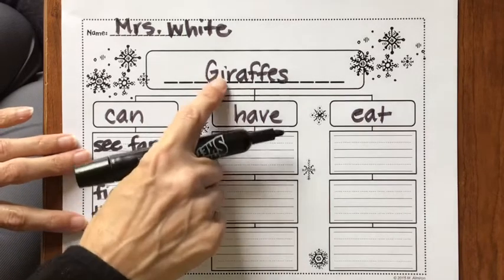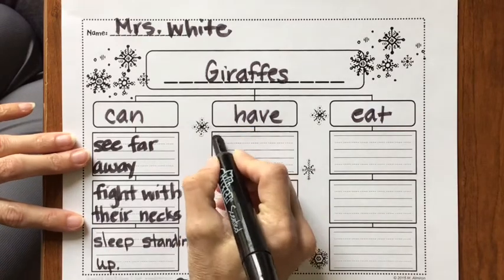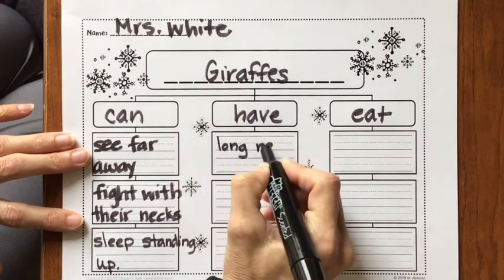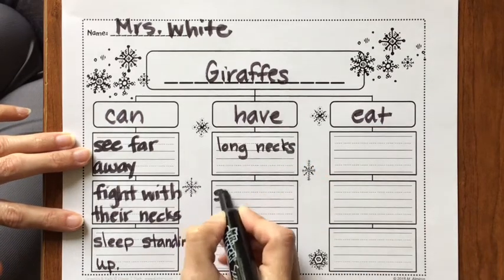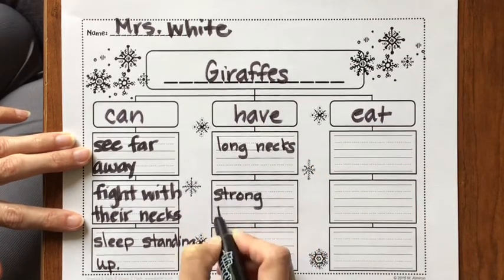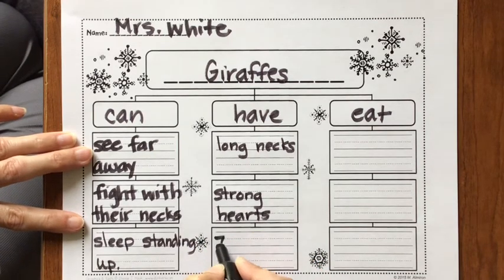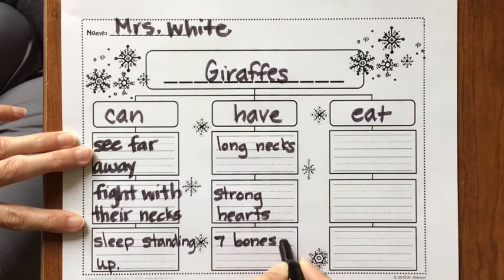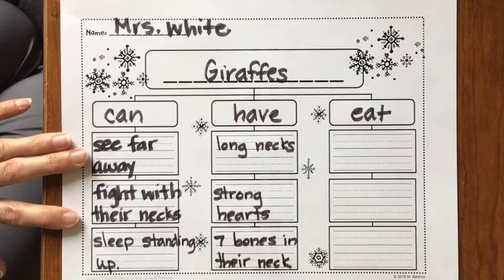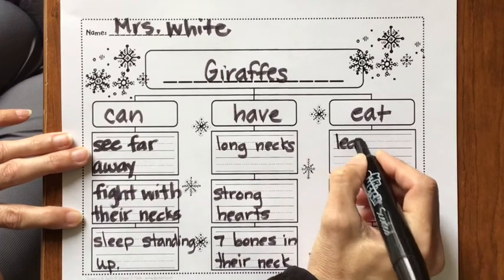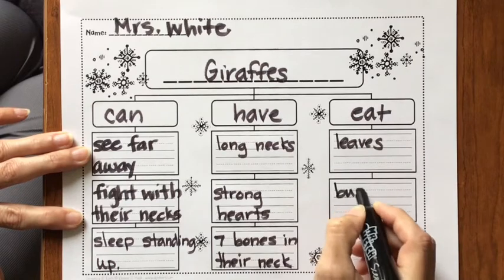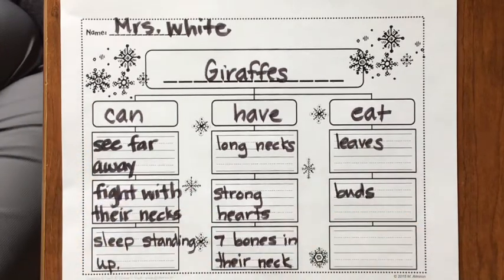My second one says giraffes have. Well, gee, they have long necks. They have strong hearts. Okay, and they have 7 bones in their neck. Okay, giraffes eat. They eat leaves and buds. And that is step 2 of the video.